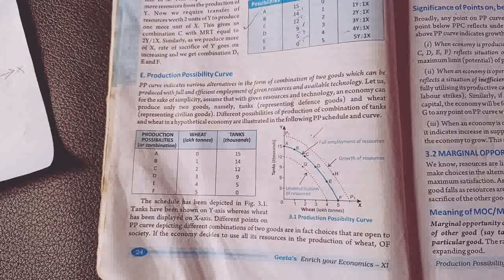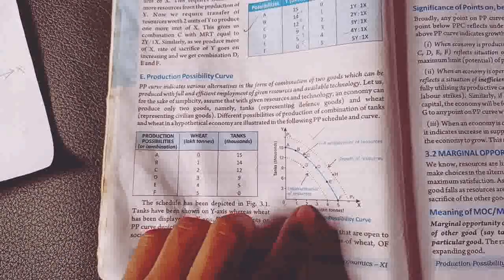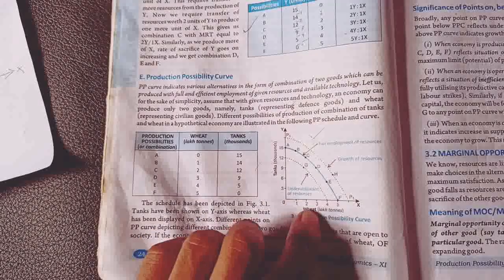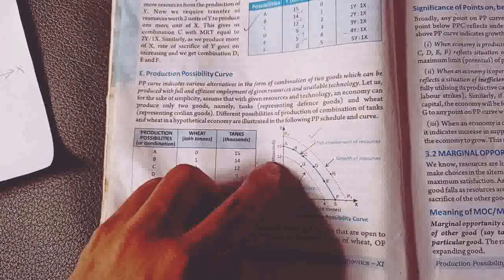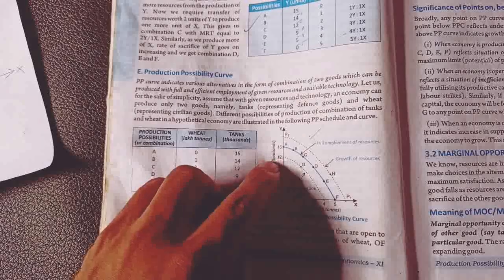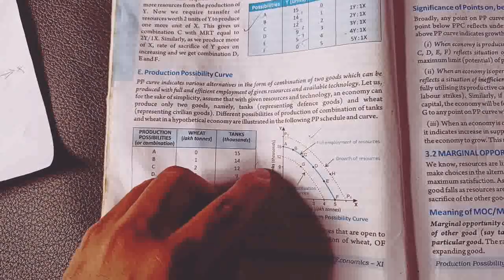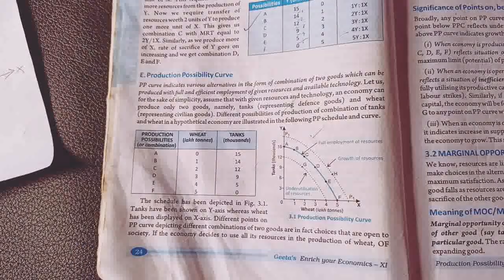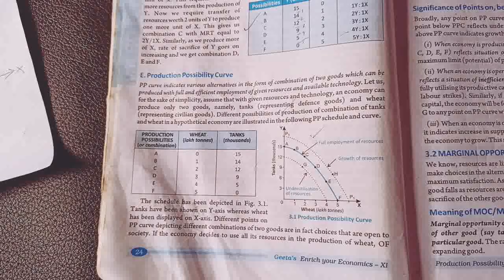Likewise, in order to produce an extra unit of one good, we must sacrifice the production of other goods, say from 1 to 2, 1 extra unit of lectons. We are sacrificing how much? 3, isn't it? 3 units of tens, right? So that is why the production possibility curve slopes downward from left to right, okay?